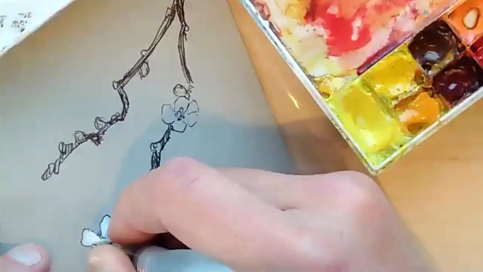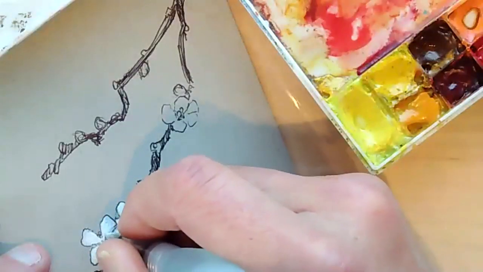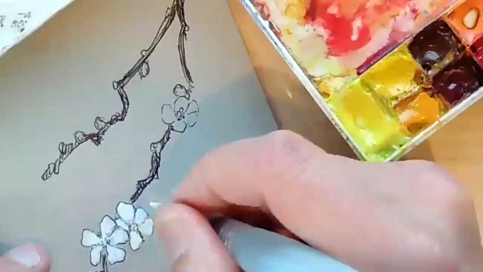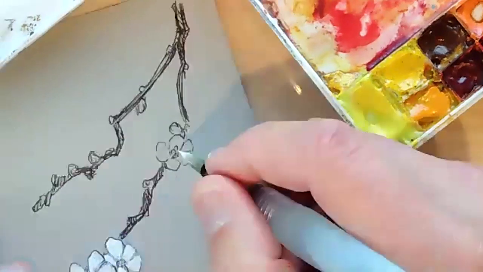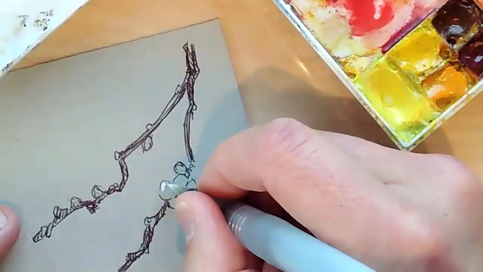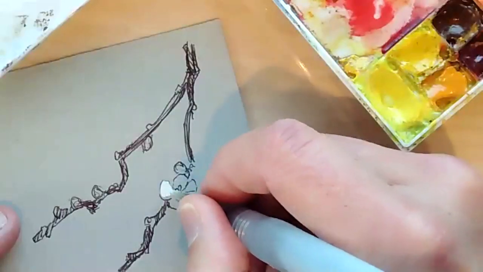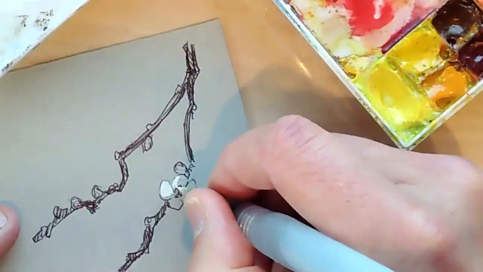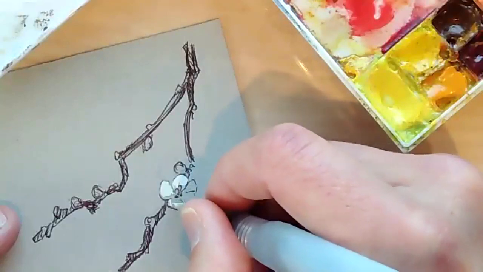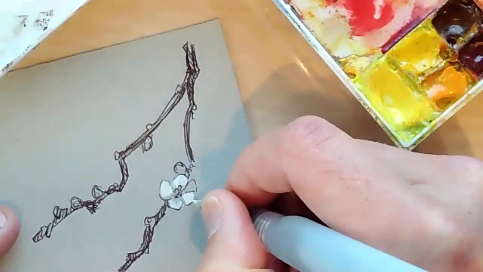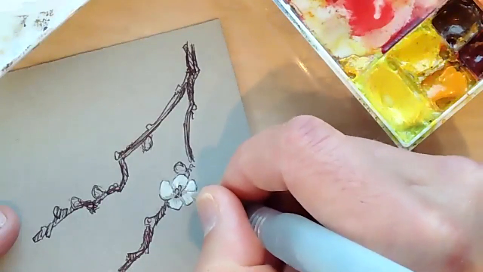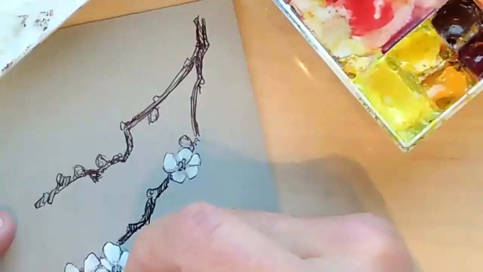But this is so thick that it's basically staying where I tell it to. As I go in here on this one, it's going to be a little bit more shaded down in the middle of this flower. So I am going to let some of the color of the paper show through in the middle of it.